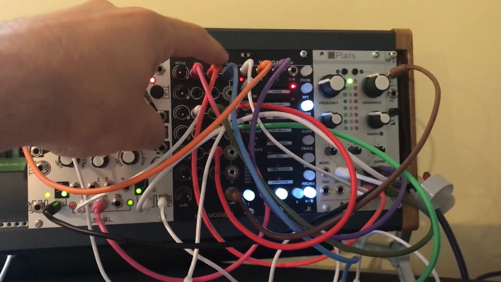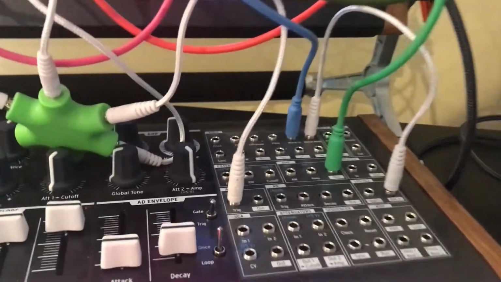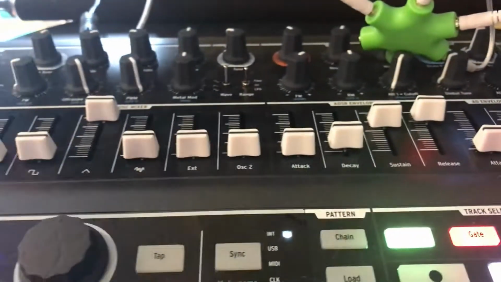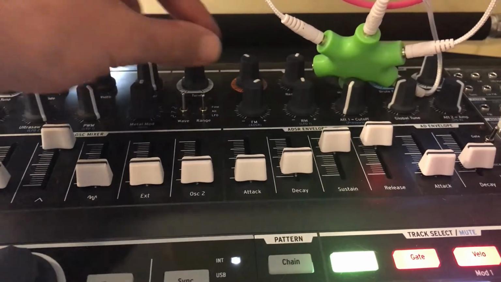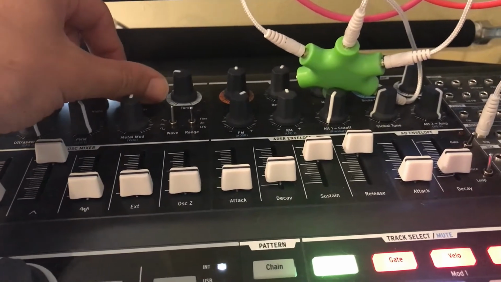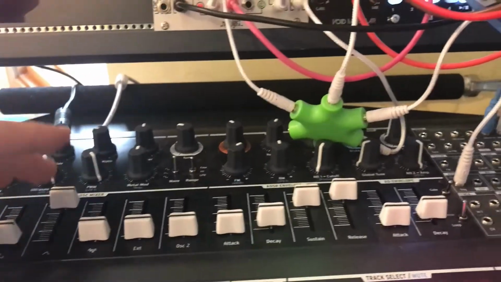Plaits main output is being controlled by that. And that's being sent then into the Metalizer in of the MiniBrute here, so I have some wave folding that can happen with this here. So that's the main voice there.